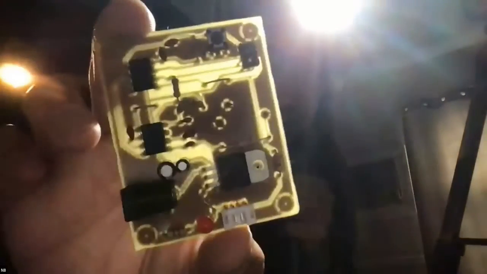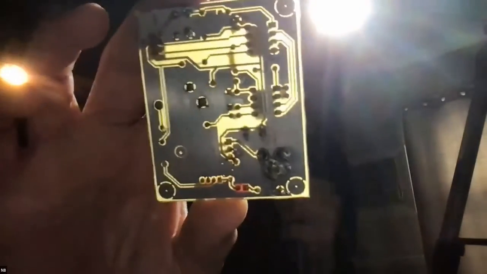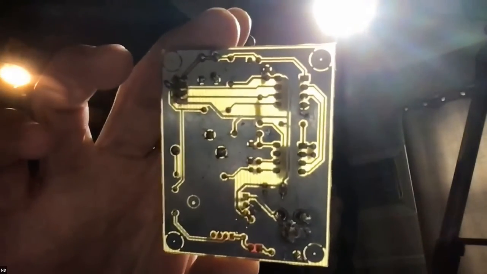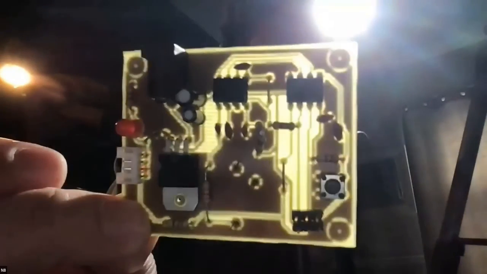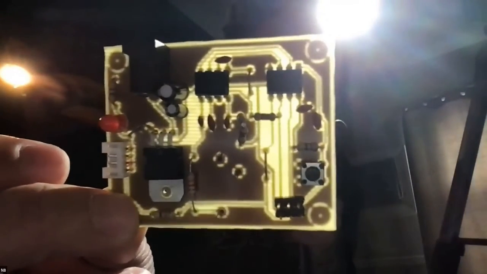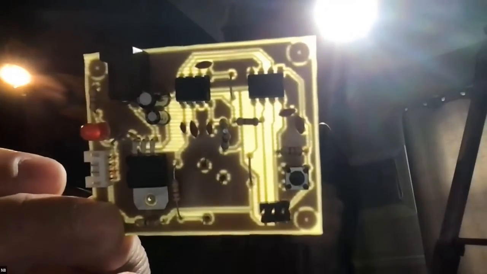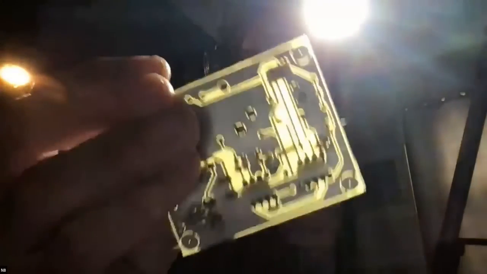Whatever. Anyhow, we printed a board. We etched this with chemicals. This is like darkroom photography style stuff. It kind of works, but yeah, we etched it with ferric chloride and other ingredients. So it's kind of fun.